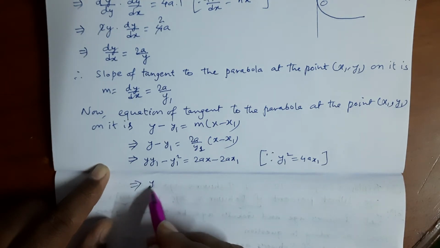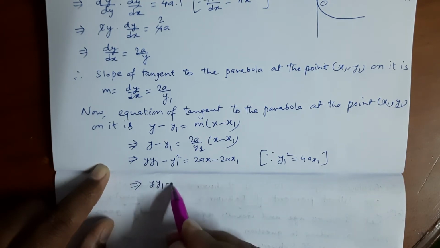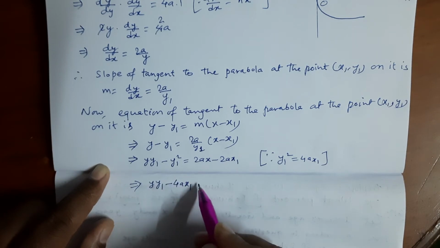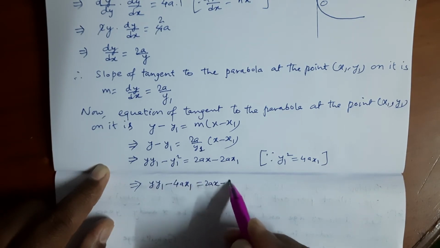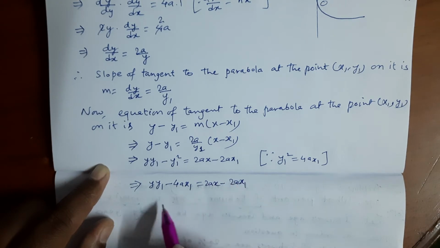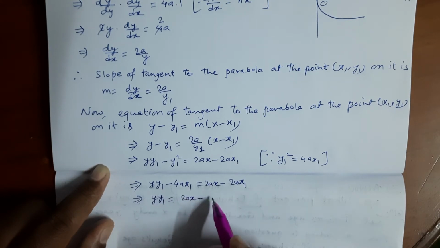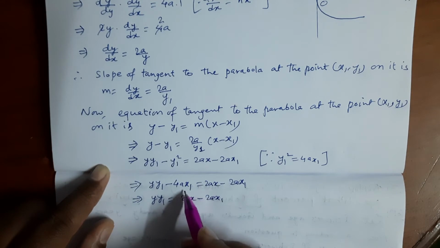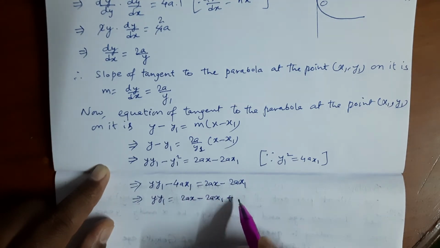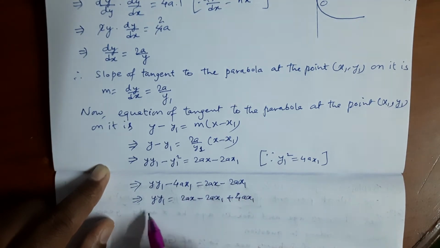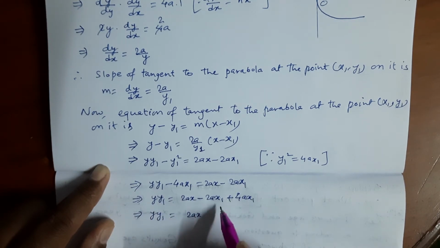This implies y y1 minus 4a x1 equals 2ax minus 2a x1, and this implies y y1 equals 2ax minus 2a x1, and this minus 4a x1 goes to the other side and becomes plus 4a x1. This implies y y1 equals 2ax, and 4a x1 minus 2a x1 is plus 2a x1.